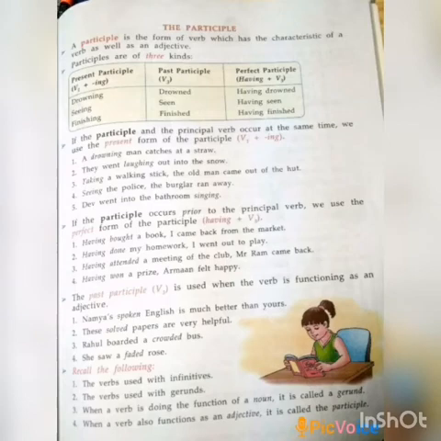If the participle and the principal verb, principal means main verb, occur at the same time, we use the present form. So the first one: a drowning man catches at a straw. Here we have used the present form. In all the sentences, see laughing in the second sentence, talking in the third sentence, saying in the fourth sentence, and singing in the fifth. The main verb becomes the ing form.